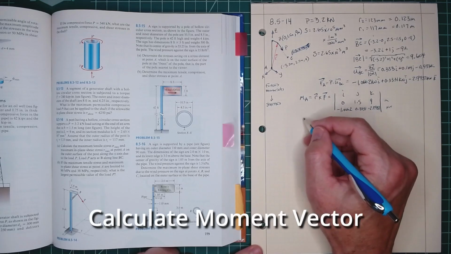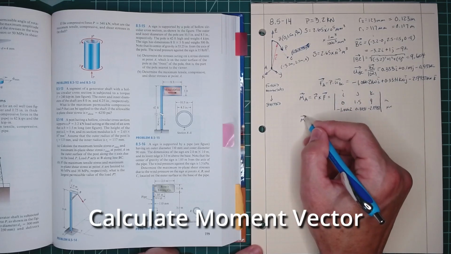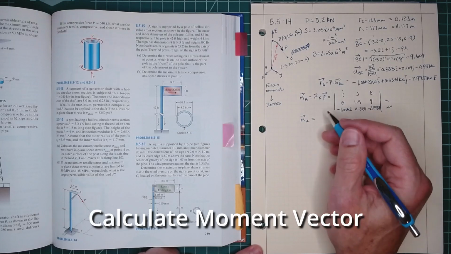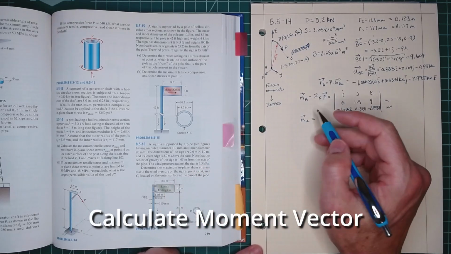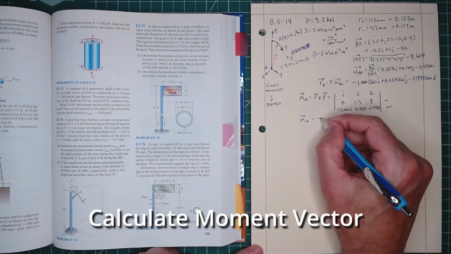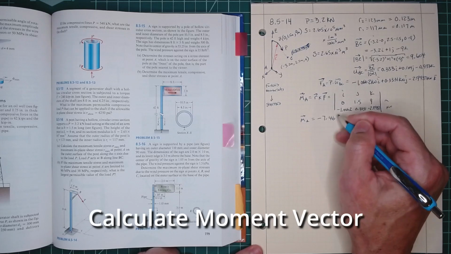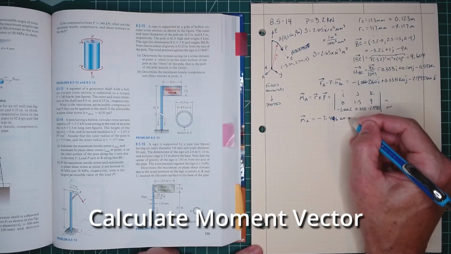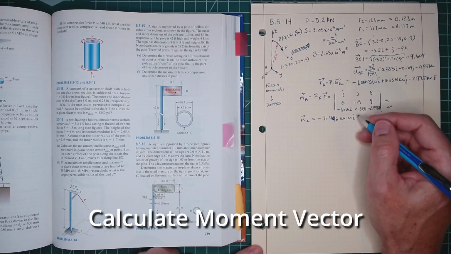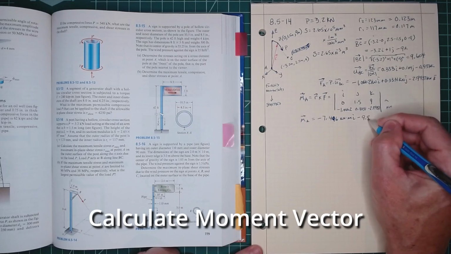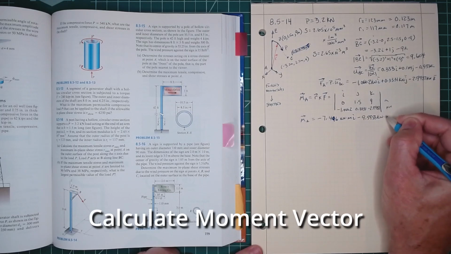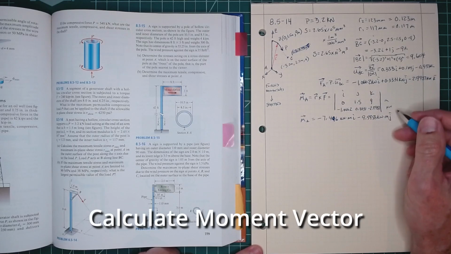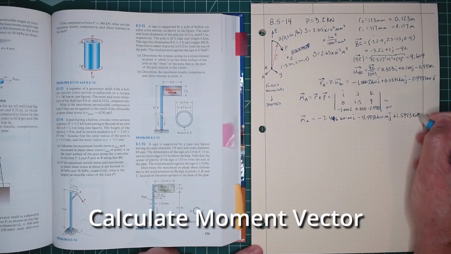I didn't put them in here, but we can go through here, solve for our determinant, and we get our final moment vector. And I should put that vector notation here. So moment about A is going to be equal to, and I'm not going to go through the solution for the determinant, but we get the final solution of a negative 7.4696 kilonewton meters in the I direction, minus 9.5958 kilonewton meters in the J direction, and then a positive 1.5993 kilonewton meter in the K direction.